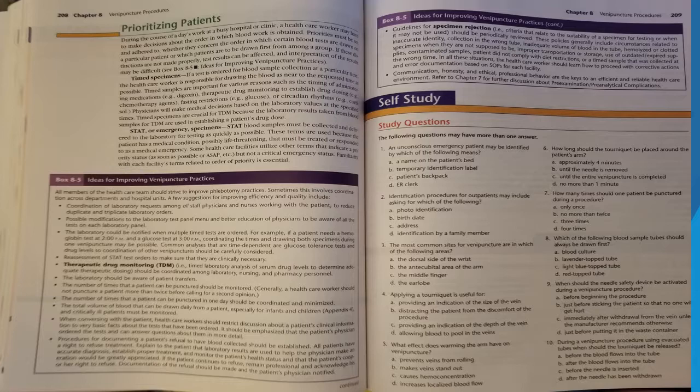Procedures for documenting a patient's refusal to have blood collected should be established. All patients have a right to refuse treatment. Explain to the patient that laboratory results are used to help the physician make an accurate diagnosis, establish proper treatment, and monitor the patient's health status, and that the patient's cooperation would be greatly appreciated. If the patient continues to refuse, remain professional and acknowledge his or her right to refuse. Documentation of the refusal should be made and the patient's physician notified.